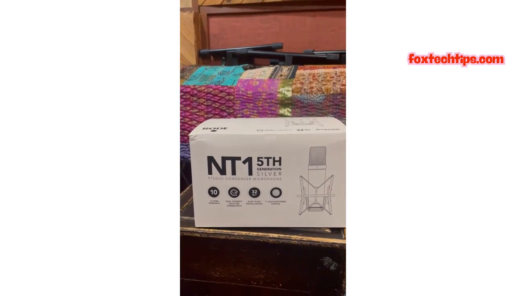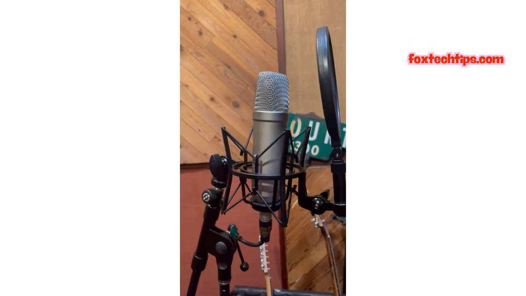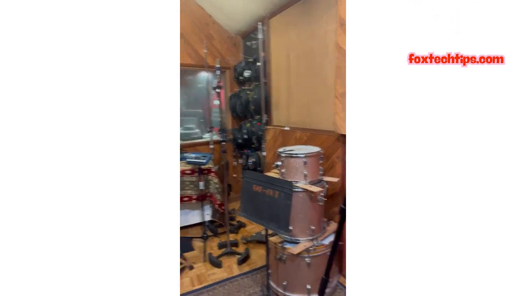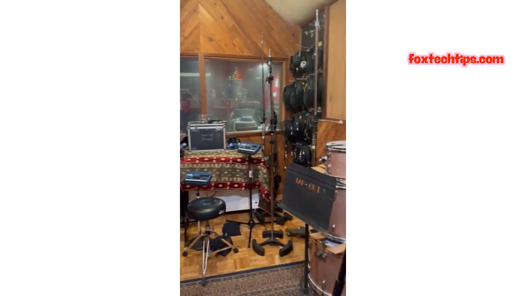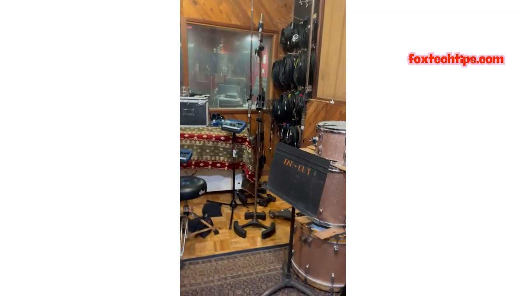All right, we're here with the RØDE NT1 5th generation mic here in the studio. Very cool. And this is the mic in question. What we're going to do is a little comparison against another mic. We won't mention that one. So first I'm going to do some audio on this one.